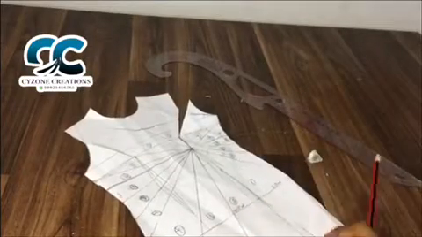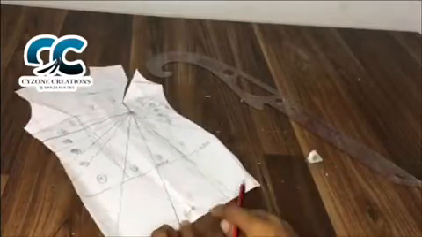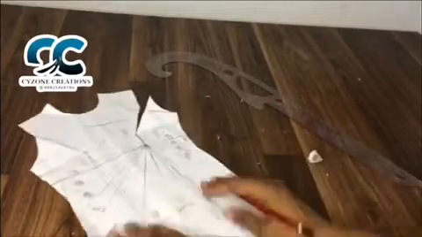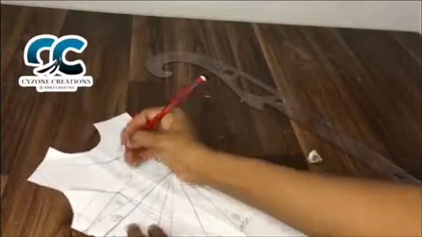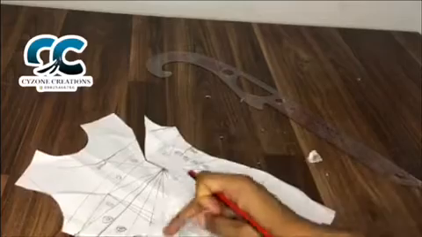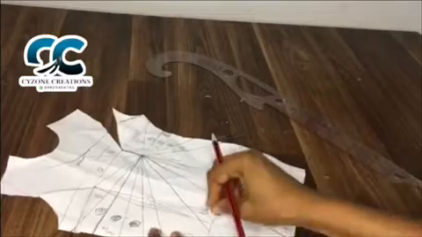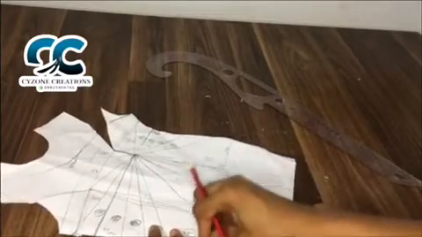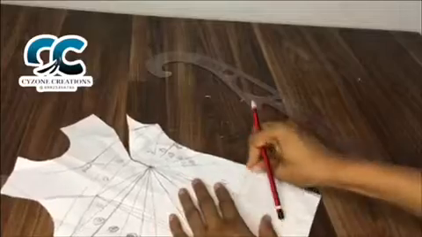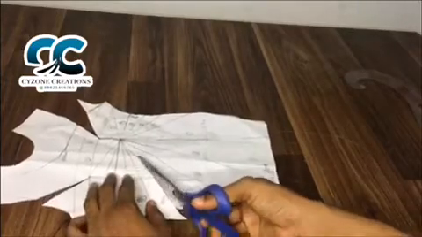I extended the line to the hem. Now don't forget to label your pattern. This is very important so that you don't mix it up and you don't get confused. You can see what I'm doing. I'm counting the slash lines to be sure that they are equal. So I have 4 parts for each of the various parts, which is the upper part, the 2 sides, and the hem. So we're going to cut out this part. Just watch and see. Now you can see where I'm cutting from.